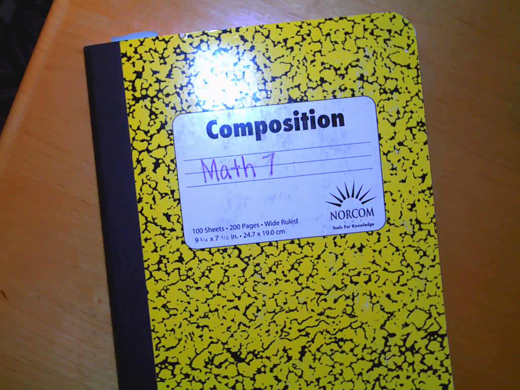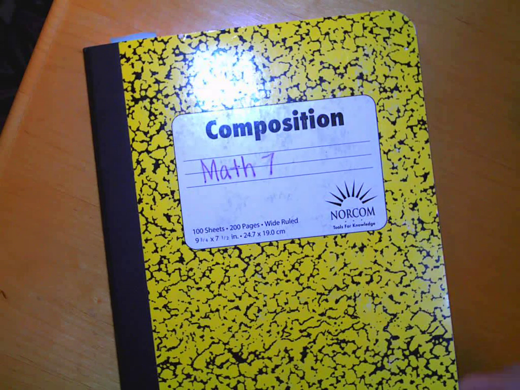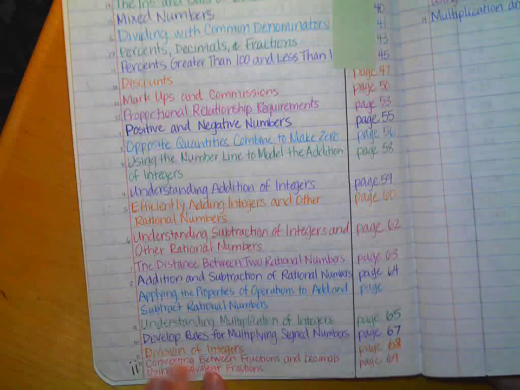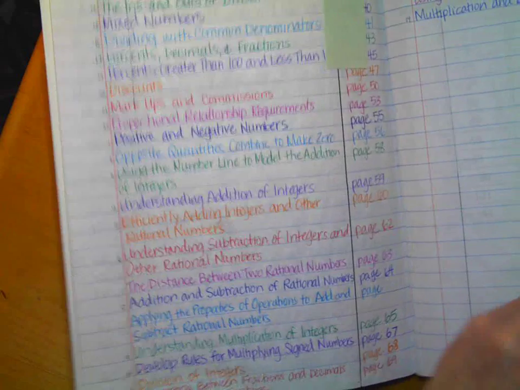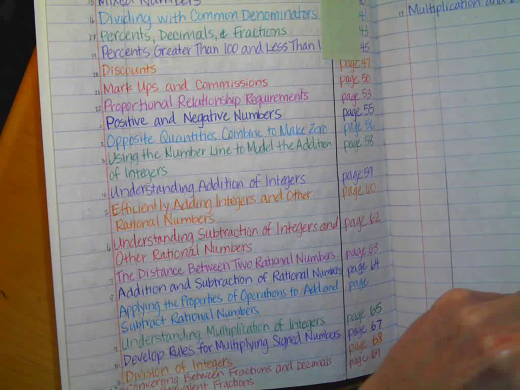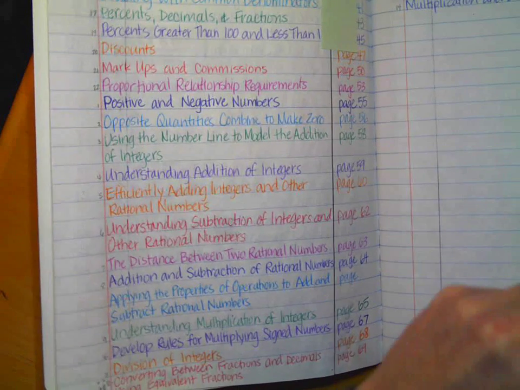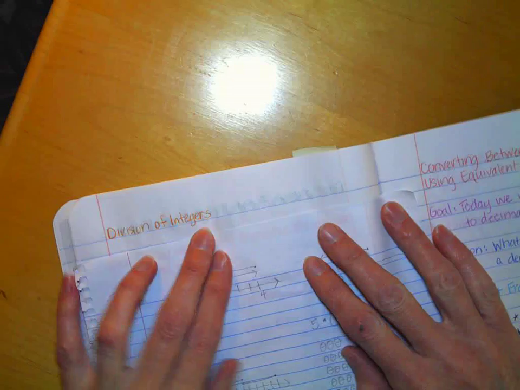Hello, Math 7 students. We are beginning Module 2, Lesson 11, which is called the Division of Integers. And we find that on page 68 in my comp book. So I'm going to turn there real quick. Here we go. The division of integers.